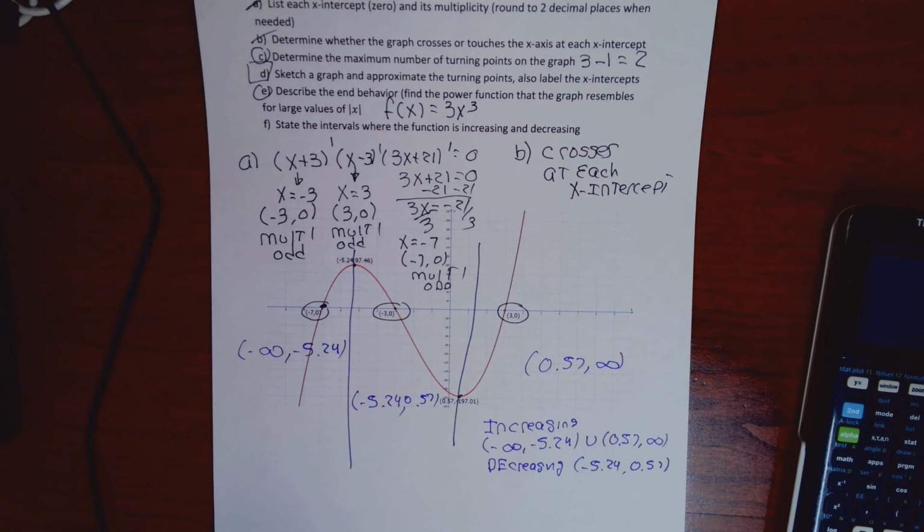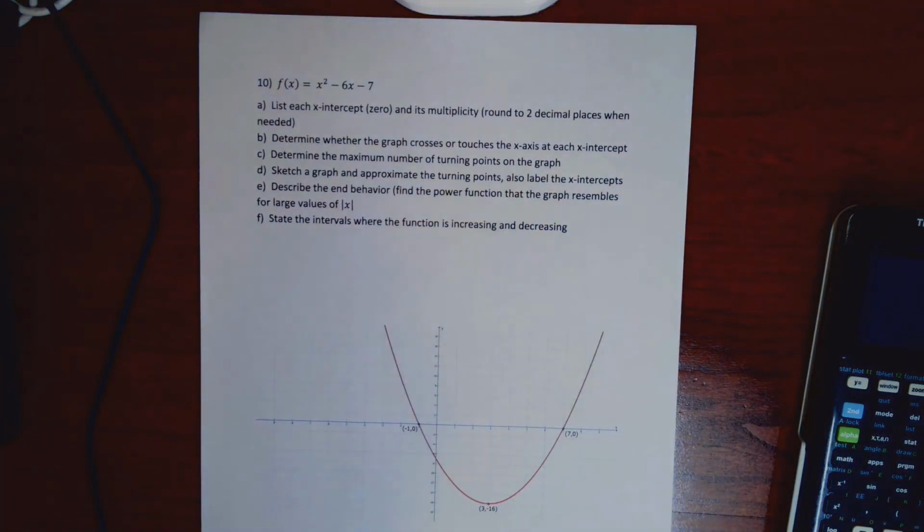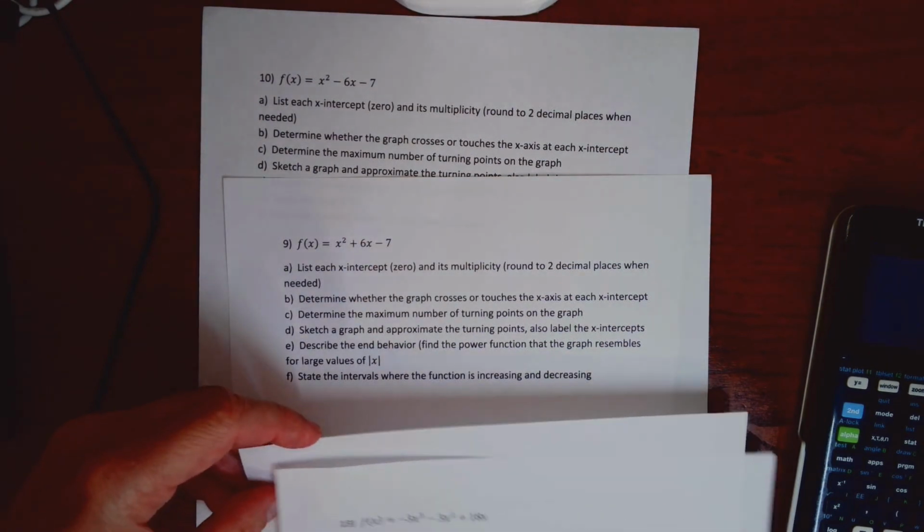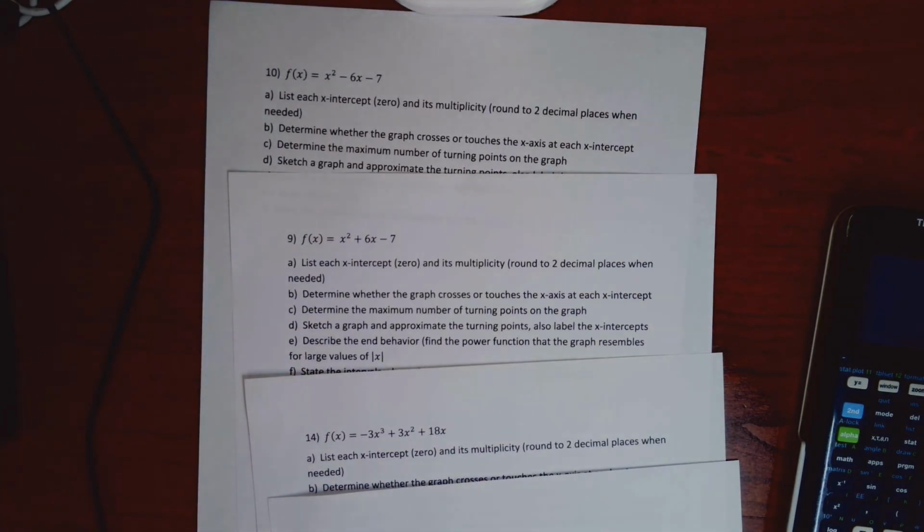Let's do a graph where the x-intercept isn't obvious. I'm going to skip a few because I think these get repetitive. And I'm going to finish up. We'll do 2 more problems of this type. I'll do problem 10, which will match up with your problem 9. And I'm skipping some problems because I think I have too many here. And then I'll do problem 14, which will match up with your problem 13.